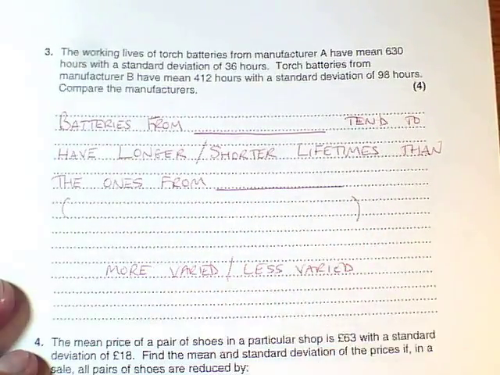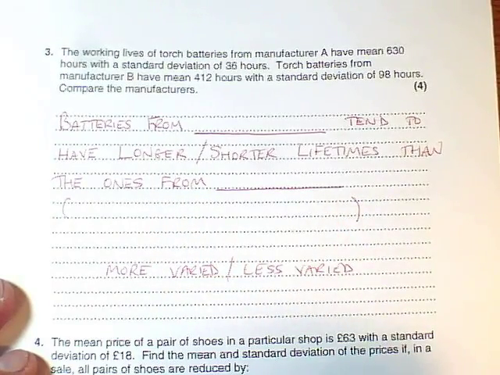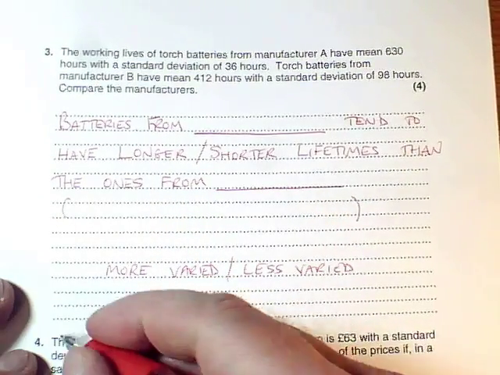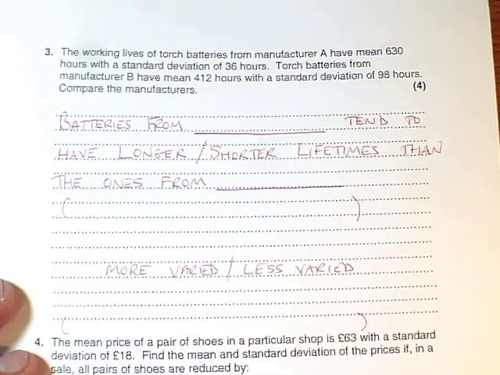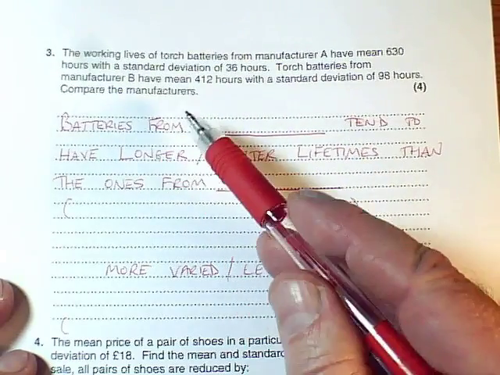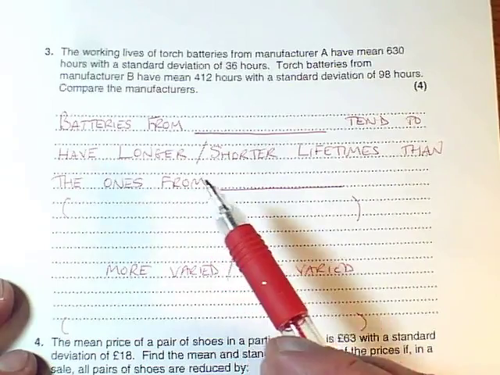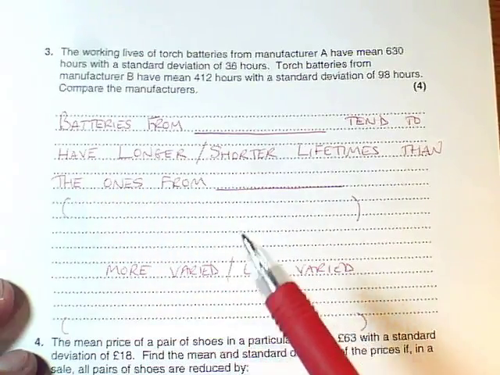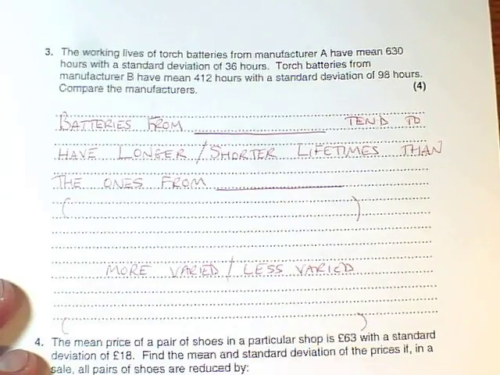Okay, again you're going to have to make sure you're making a clear comparison between the two manufacturers A and B, and again it's nice if you state in brackets after that what measures you're using, what numbers you're basing that conclusion on. So that's what we mean by using means and standard deviations to make a comparison between the manufacturers. One statement about which have the longer or shorter lifetimes overall, and another statement about which have the more varied or the less varied lifetimes.